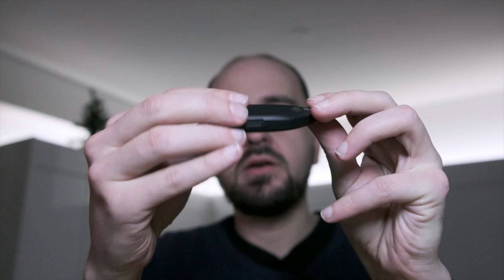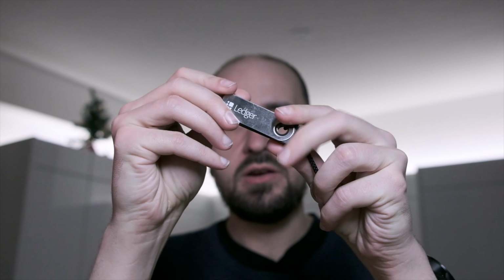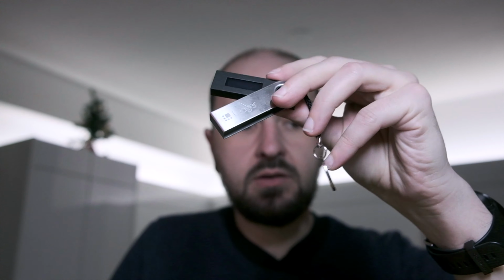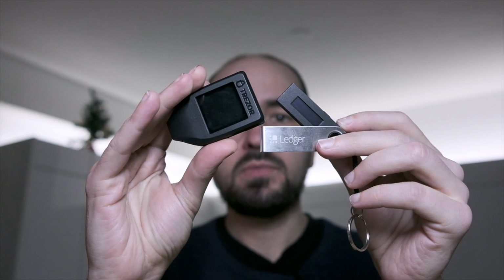Hi, I'm Brenden. Today I want to talk about Bitcoin hardware wallets. This is a Trezor. I also have a Ledger here, a Ledger Nano. You may have seen one of these. I want to talk about these, and specifically about recovery seed storage and backup.